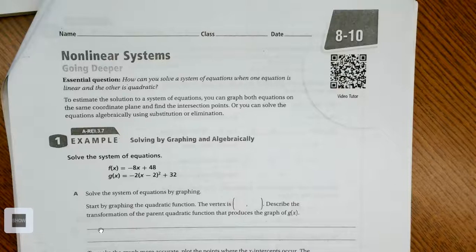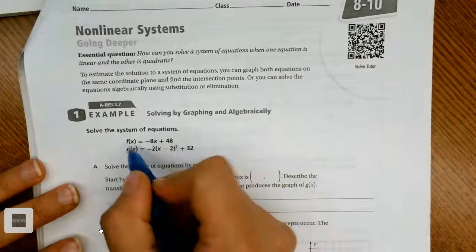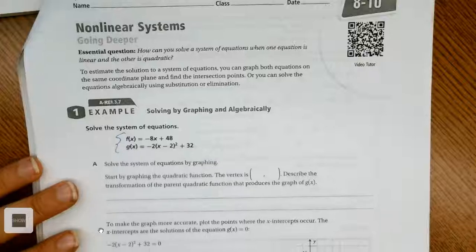Today's lesson is 8-10, Nonlinear Systems. So we're going to be solving by graphing and algebraically. If we're solving the system of equations, we're going to solve the equations by graphing.